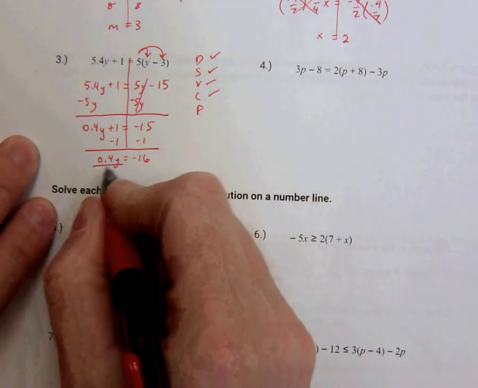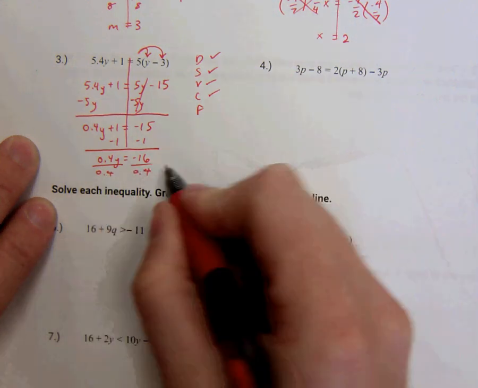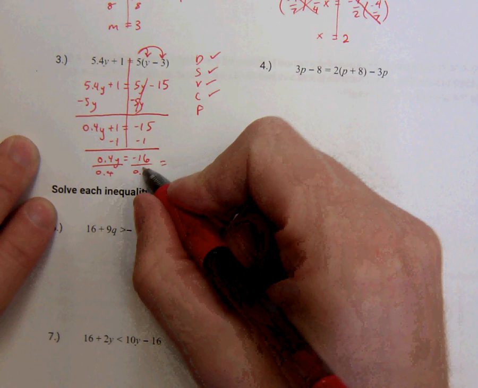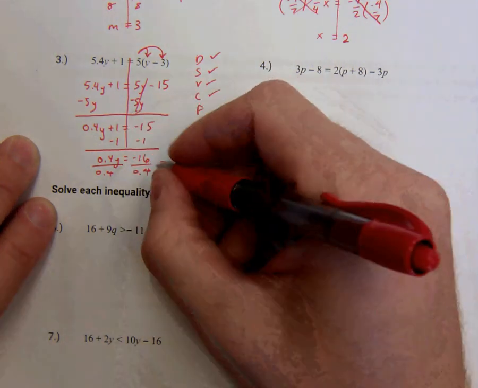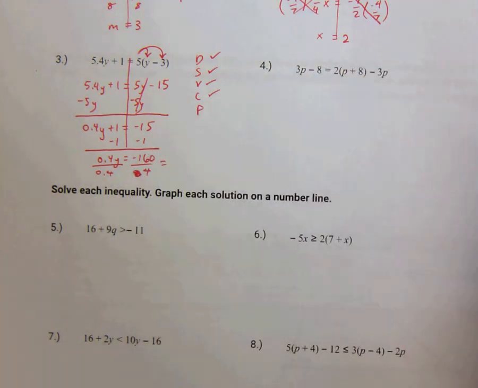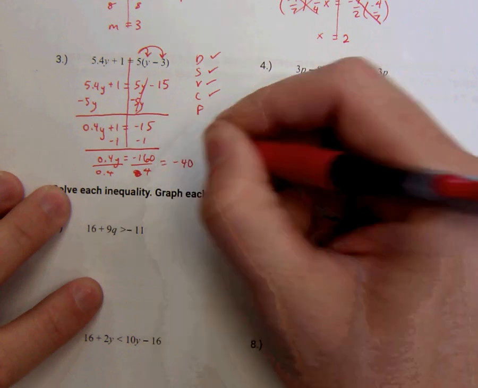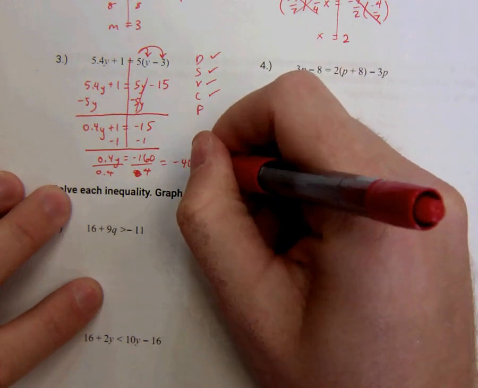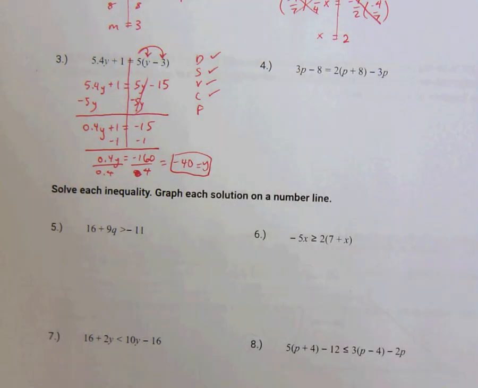And the last step is divide by 0.4. Divide both sides by 0.4. And that equals -16 divided by 0.4. Well, 16 divided by 4 would be 4. So this is like -160 divided by 4, which is -40. So y is equal to -40.